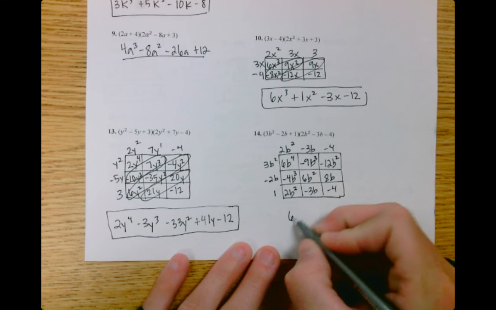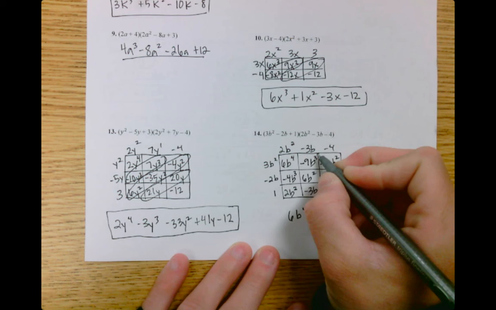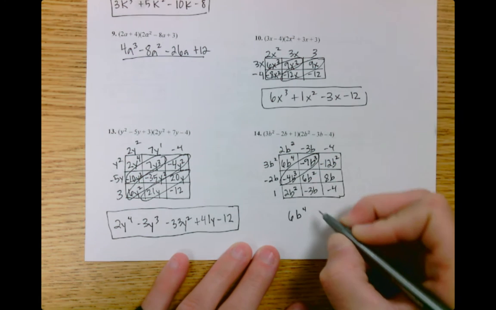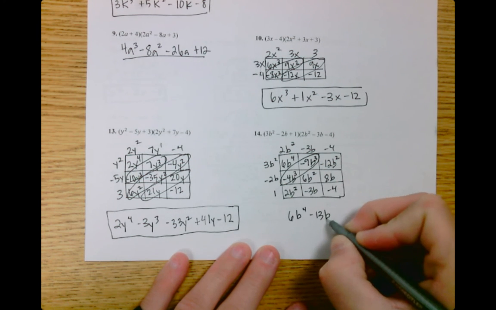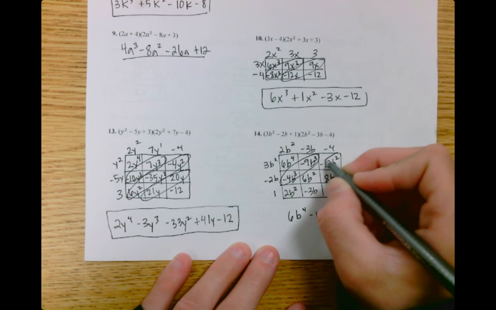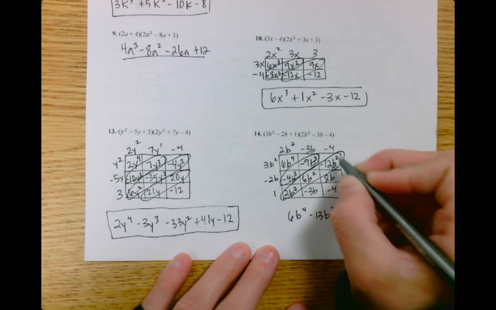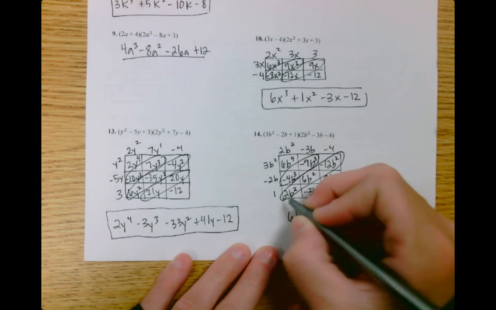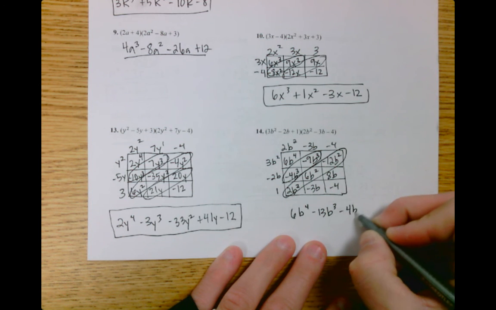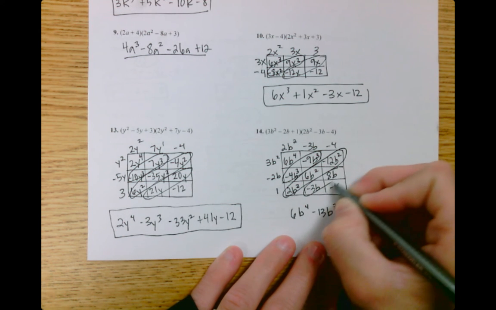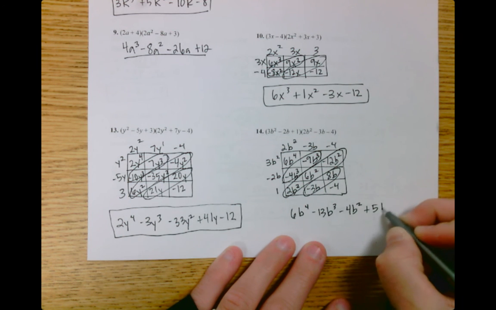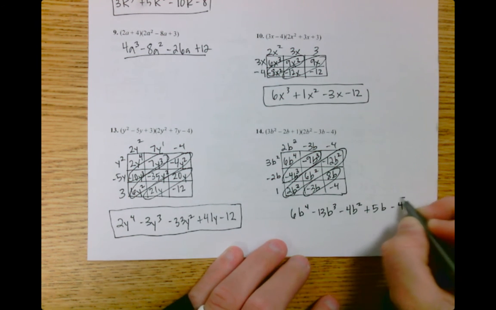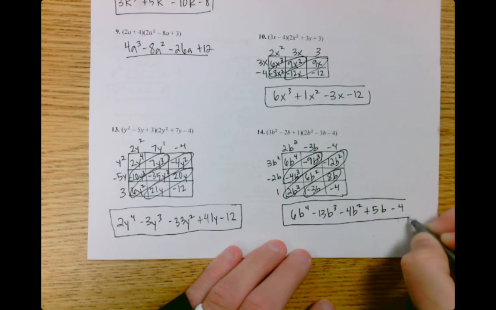So we have 6b to the 4th. These can combine. Negative 9, negative 4 will give me negative 13b cubed. All of these. So negative 12, positive 6 will give me negative 6b squared. Positive 2 will give me negative 4b squared. Positive 8, negative 3 will give me 5b, and then minus 4.